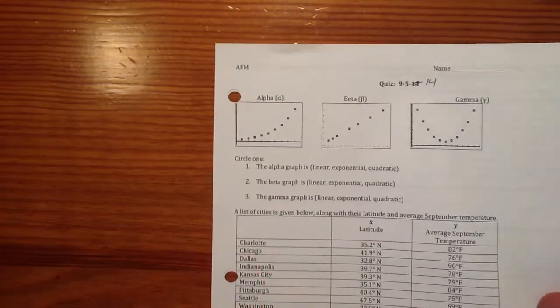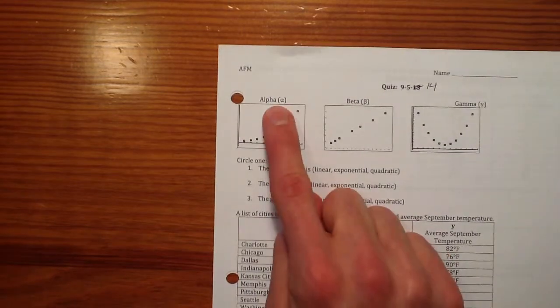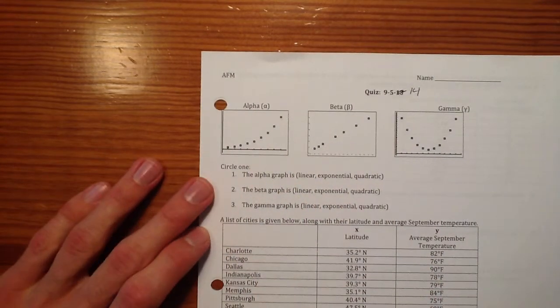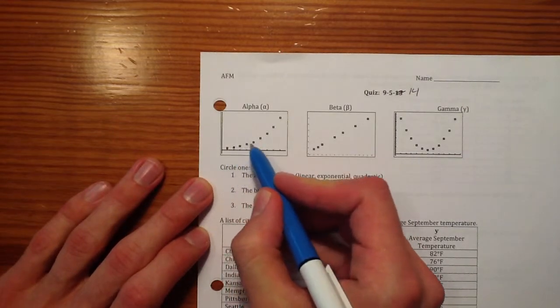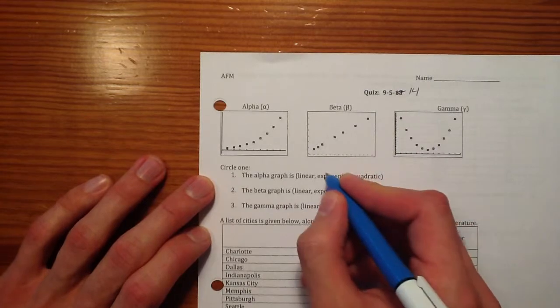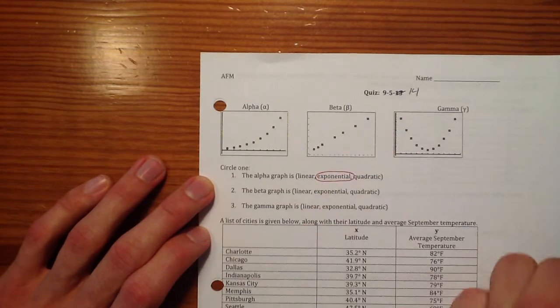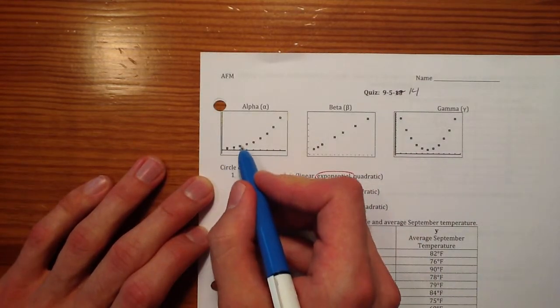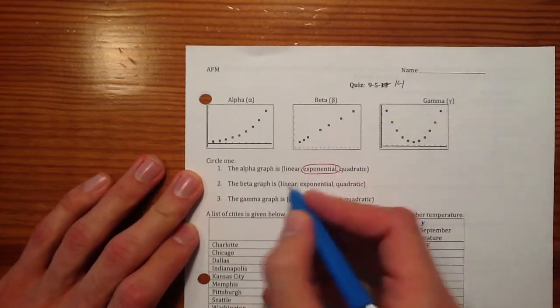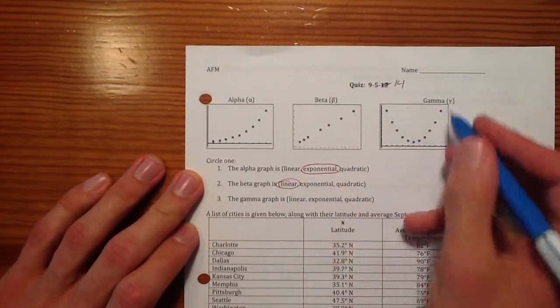Number 1, for both versions of the quiz, the alpha. Alpha is the first letter of the Greek alphabet. Alpha graph is, most people got this right, but let's do it anyway. That one is exponential because it's the shape of an exponential graph. We are multiplying by the same thing to go from one to the next. That actually is geometric. Also, beta graph is clearly linear, and this one is quadratic.